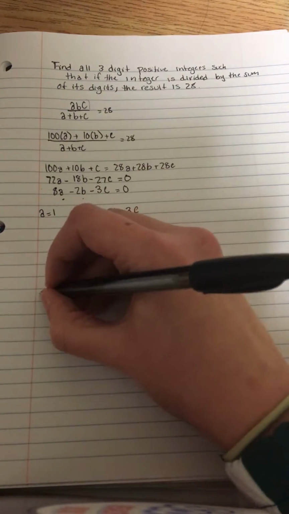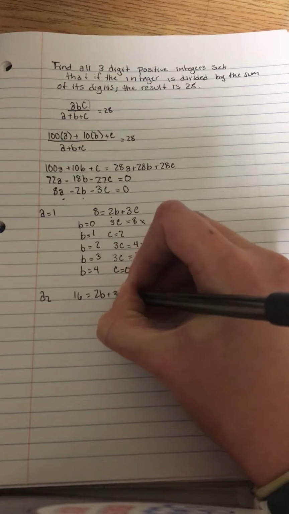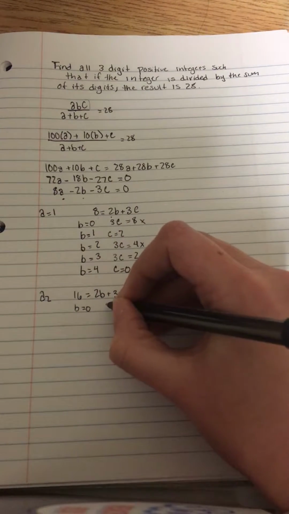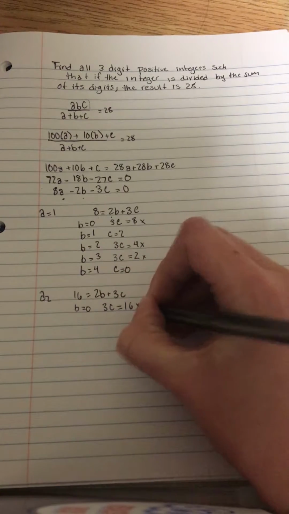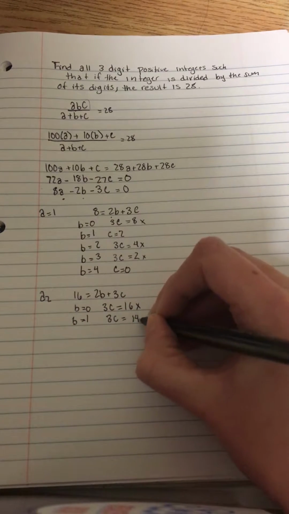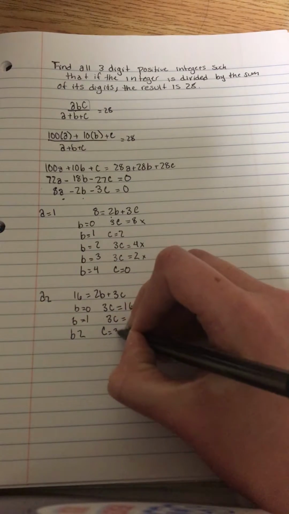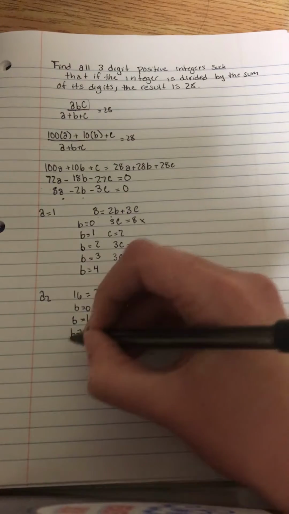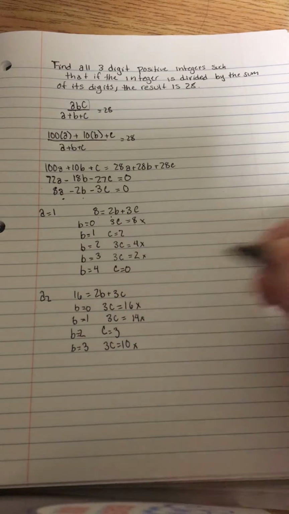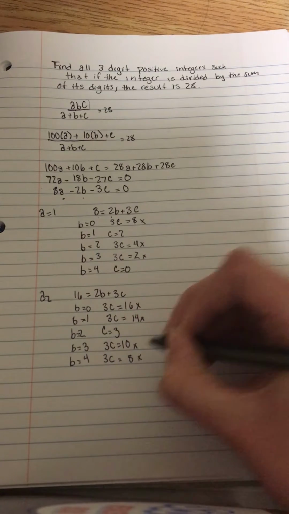Then we go on to a equals 2. This time our equation would be 16 equals 2b plus 3c. Again, we start with b equals 0, which means 3c would have to equal 16, which does not work. If b equals 1, 3c would have to equal 14, which does not work. When b equals 2, then c would equal 3. When we plug in b equals 3, 3c would have to equal 10, which does not work.